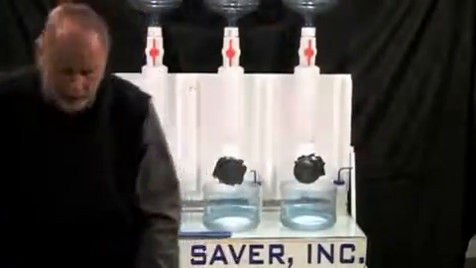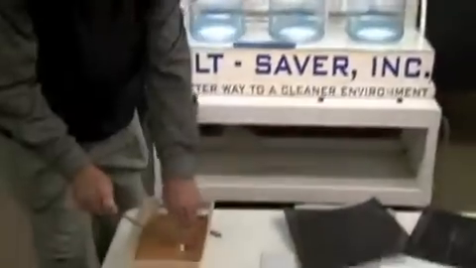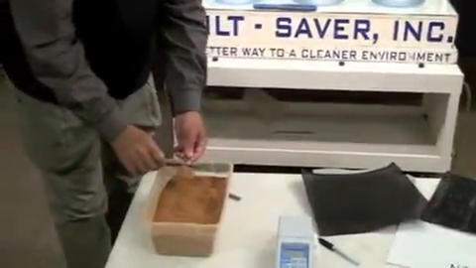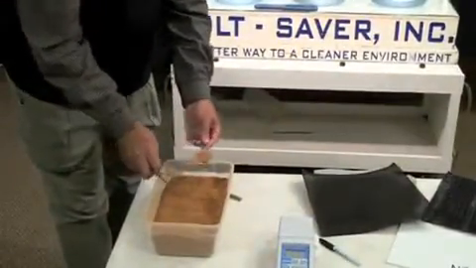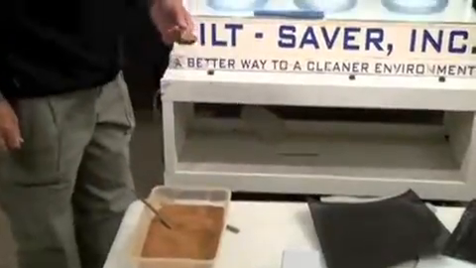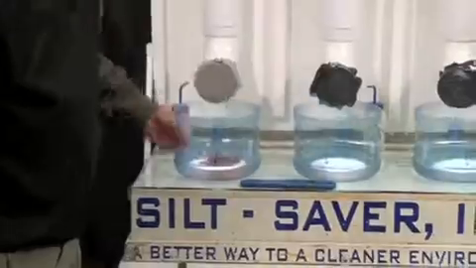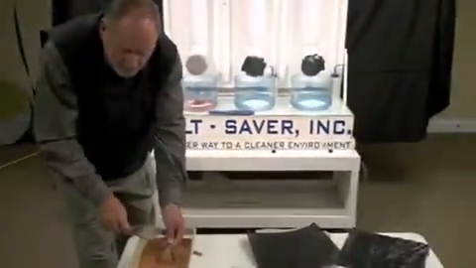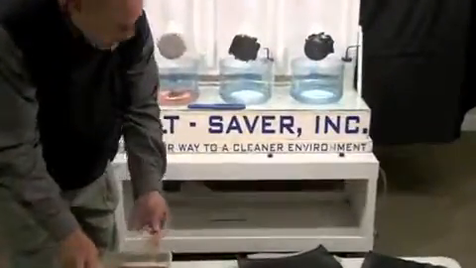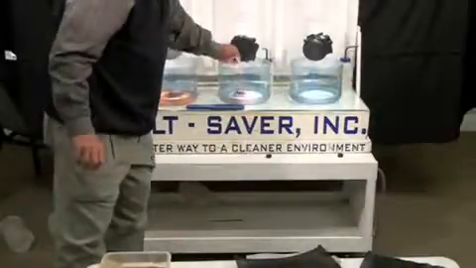All right, again, we're going to come back over here to the dirt. And as I said, we're using Georgia red clay. Clay is probably the worst case scenario for what we're doing. And we'll be adding one level tablespoon to each one of these containers.